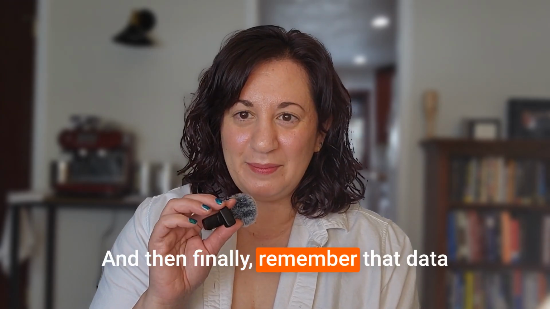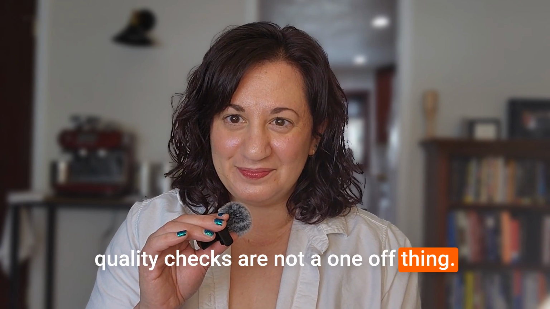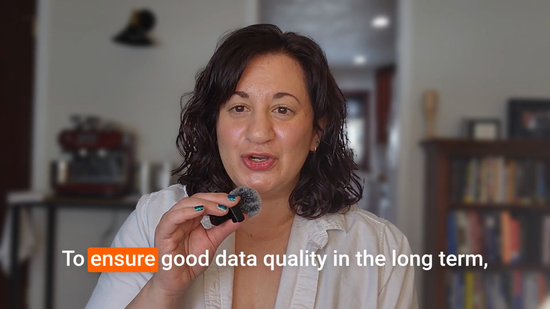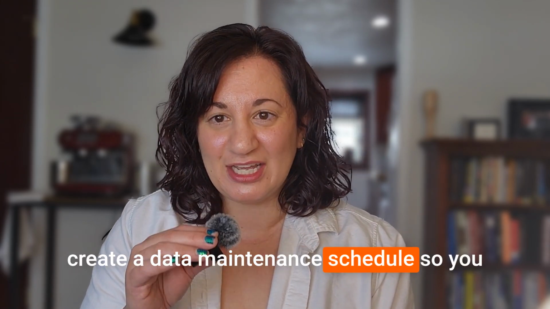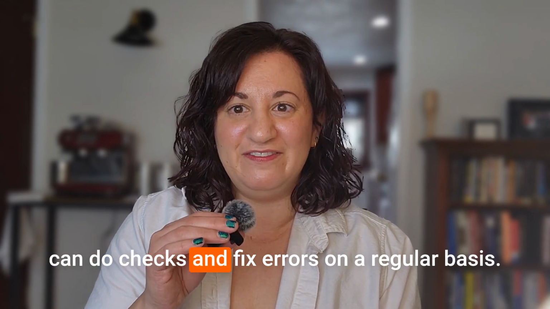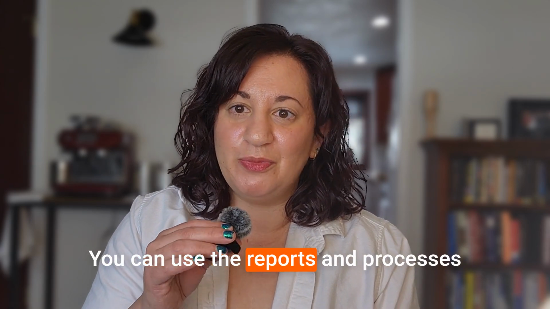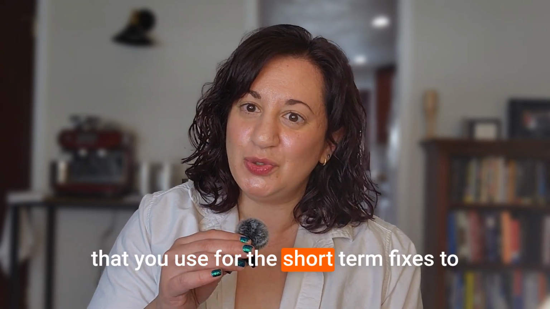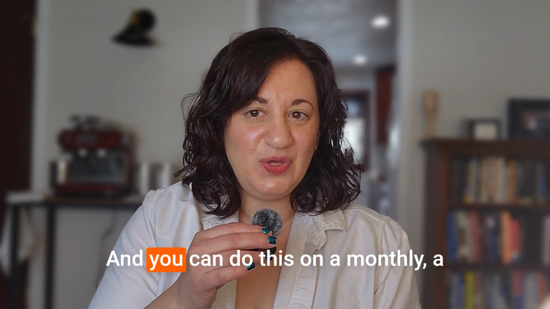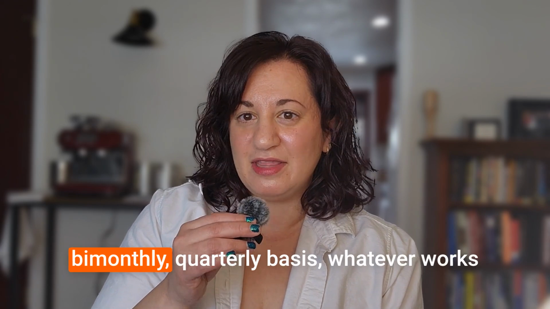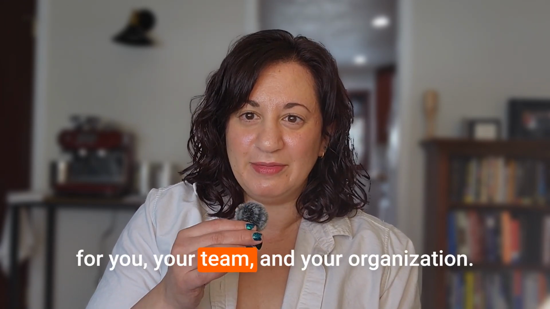And then finally, remember that data quality checks are not a one off thing. To ensure good data quality in the long term, create a data maintenance schedule so you can do checks and fix errors on a regular basis. You can use the reports and processes that you use for the short term fixes to find and correct those errors. And you can do this on a monthly, a bi monthly, quarterly basis, whatever works for you, your team, and your organization.